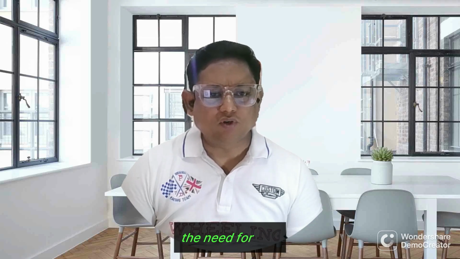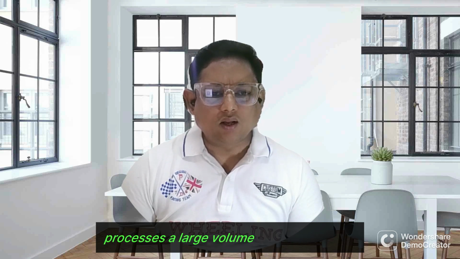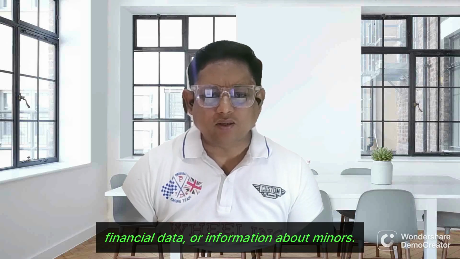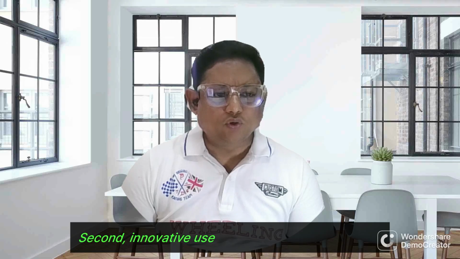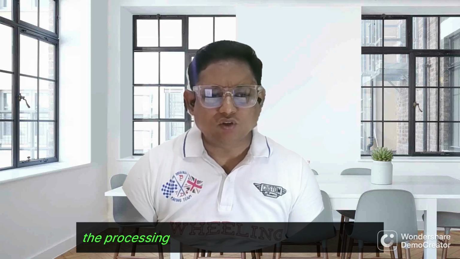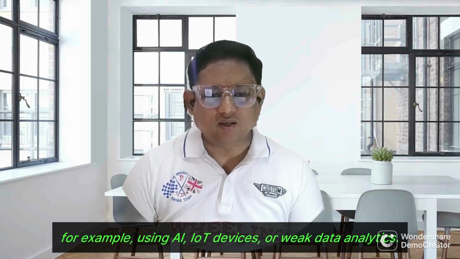Identify the need for a DPIA. First, processing high-risk data. If your organization processes a large volume of personal data, especially sensitive data such as health information, financial data, or information about minors. Second, innovative use of technology. Implementing new technologies or significantly changing the processing operations involving personal data. For example, using AI, IoT devices, or big data analytics.